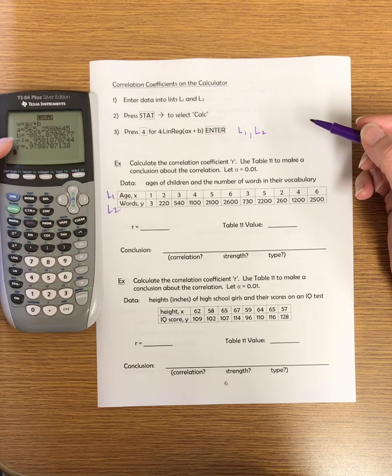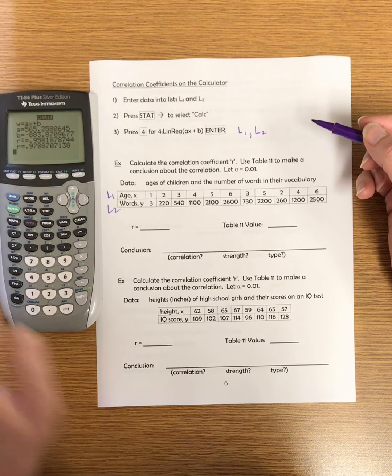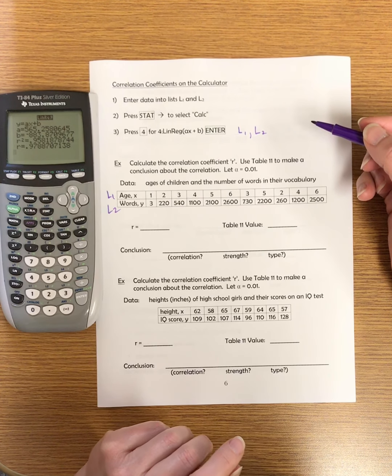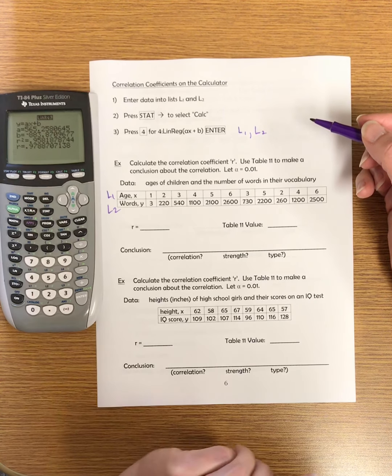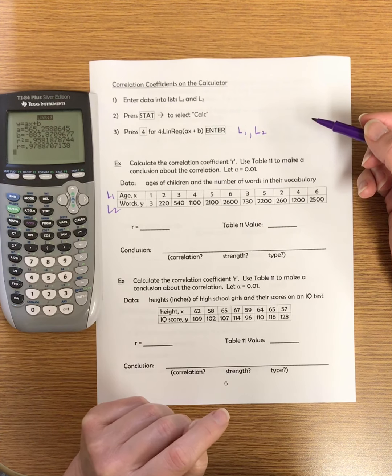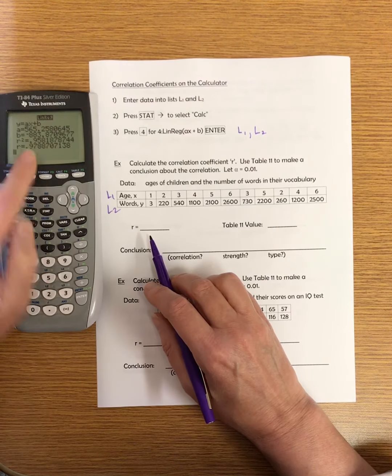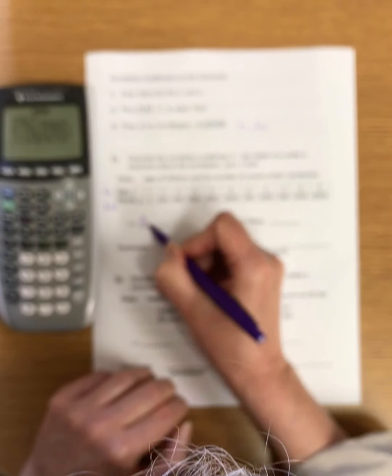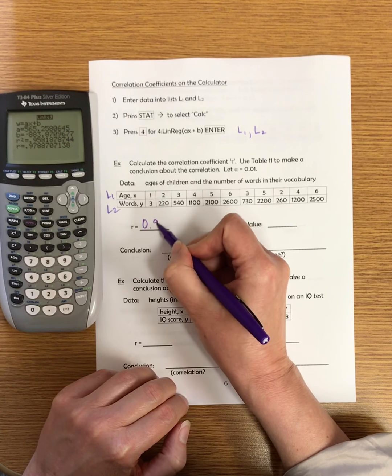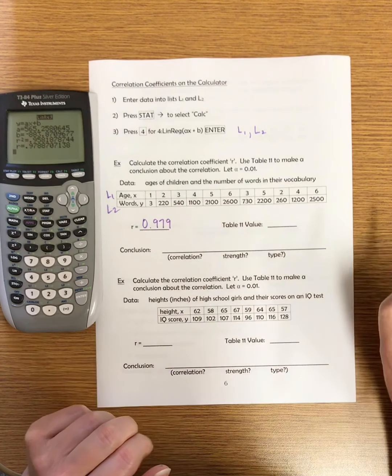If you're not seeing the R and the R squared, that's because the diagnostics are not turned on. You might go back to the beginning of our 9.1 video and see how to turn on your diagnostics. The number we're looking for here is the very last one. And we said it's typically rounded to 3 places, so let's round that off to 0.979.